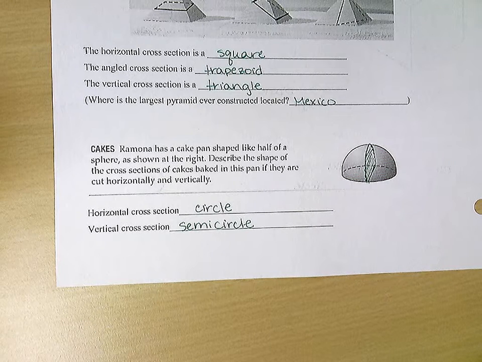Does that make sense about how you have to change how you think about when you're looking at this? You have to think about your three-dimensional shape as a cake. Some of them might be a weird-looking cake, but if you're trying to see if you're cutting it vertically or horizontally or at an angle, it's a little bit easier because then you can pull the cake apart and see what shape is formed. So you have to wrap your mind around that.